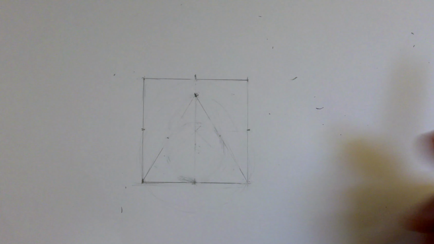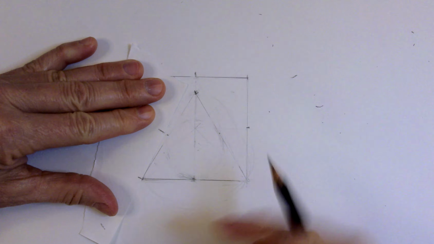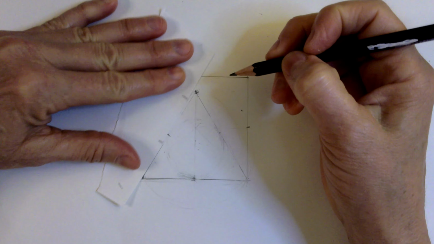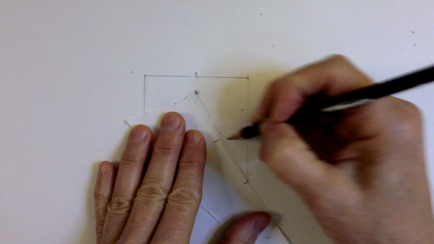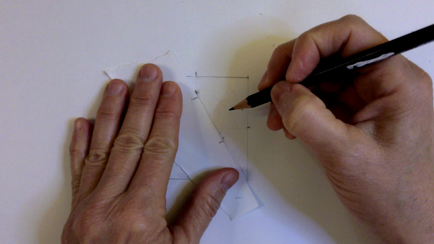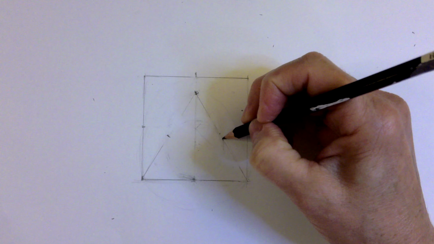So I'm going to compare the distance of the tangent of the circle to the edge. Looks good. Looks good.